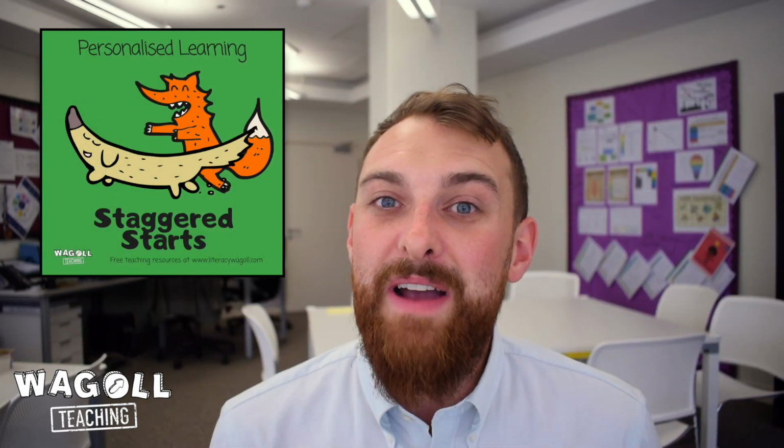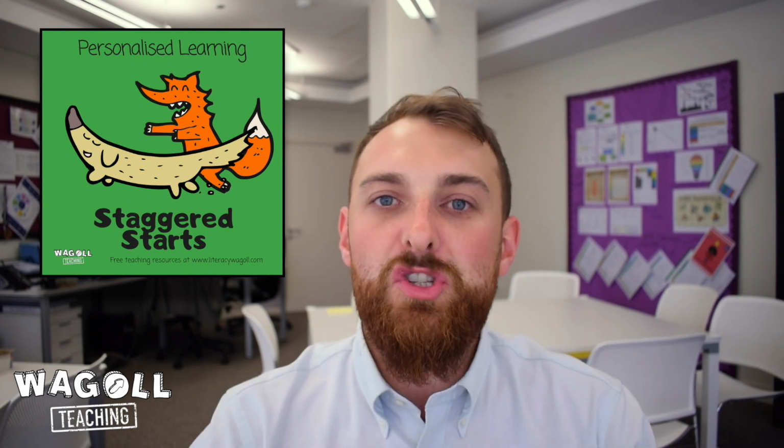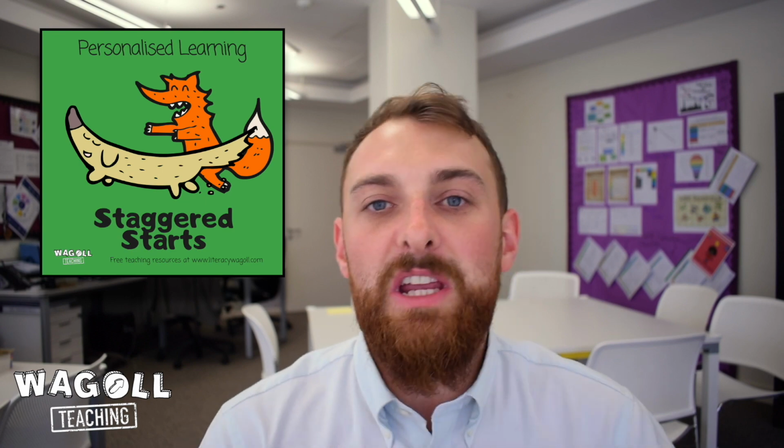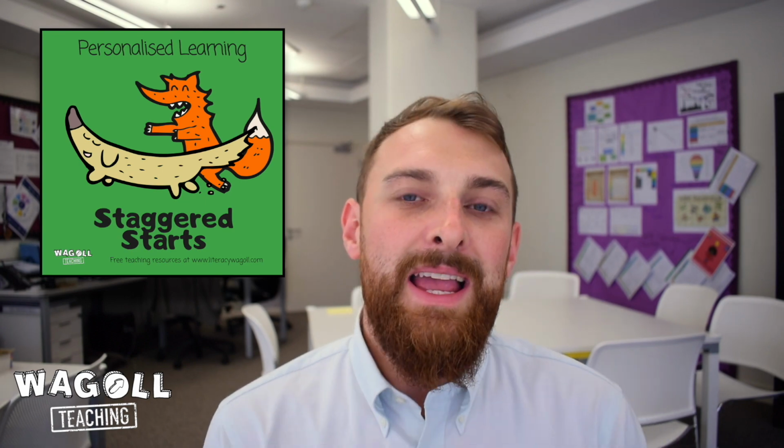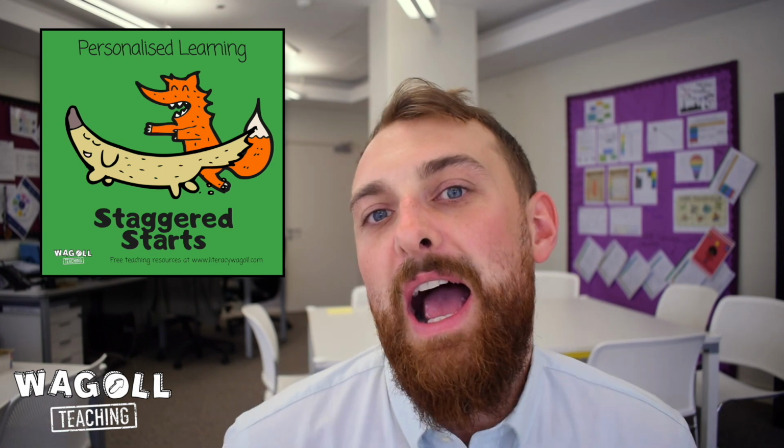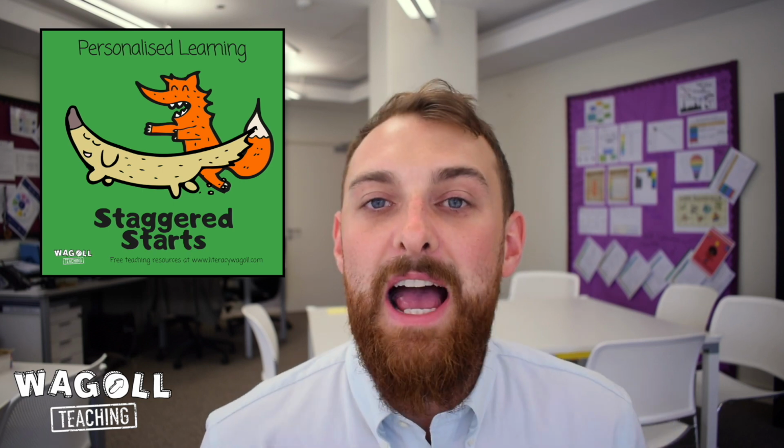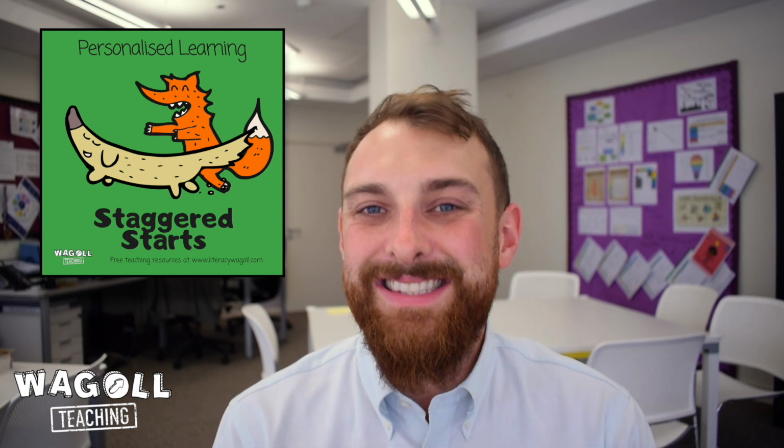And the final one, which is really basic but really effective, is staggered starts. More often than not, when you're in a lesson, you'll see a teacher with all the children in front of them, they're teaching, and then they let them all go. Is it realistic that all the children are going to have the same understanding at the same time? It's always worth setting a staggered start.